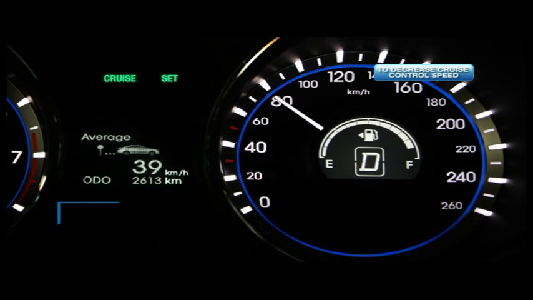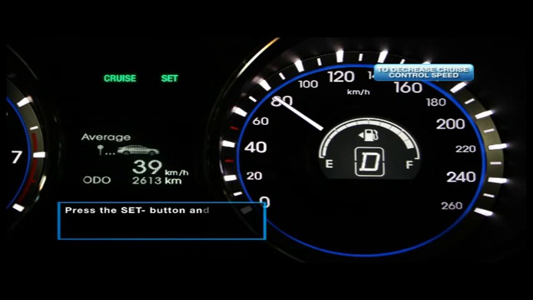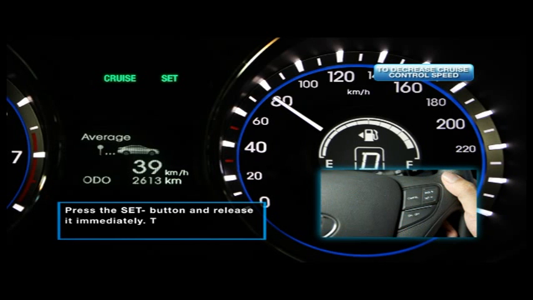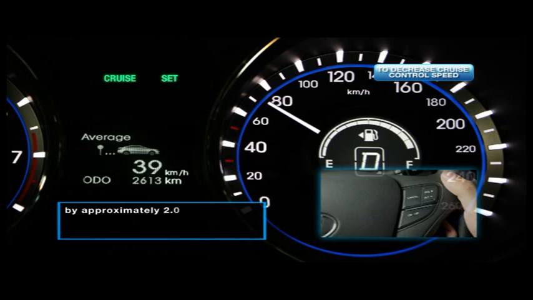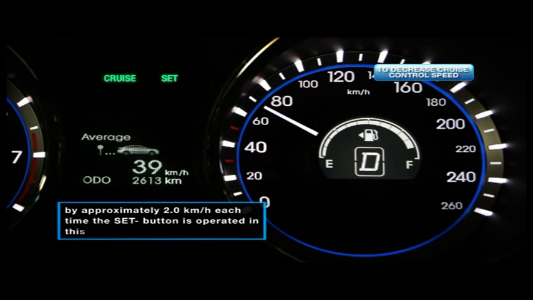Press the Set Minus button and release it immediately. The cruising speed will decrease by approximately 2 km per hour each time the Set Minus button is operated in this manner.